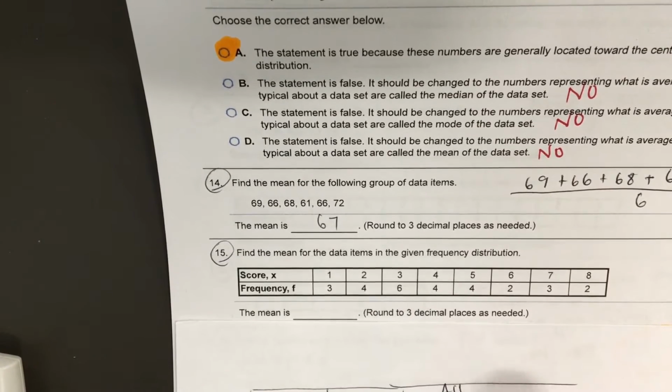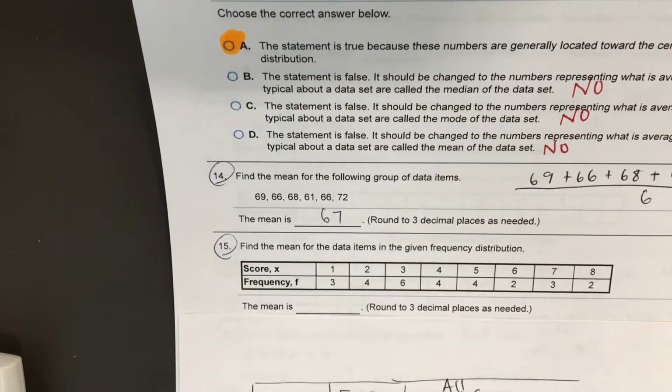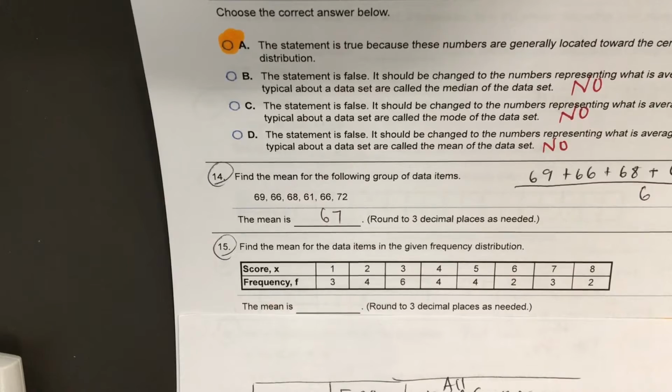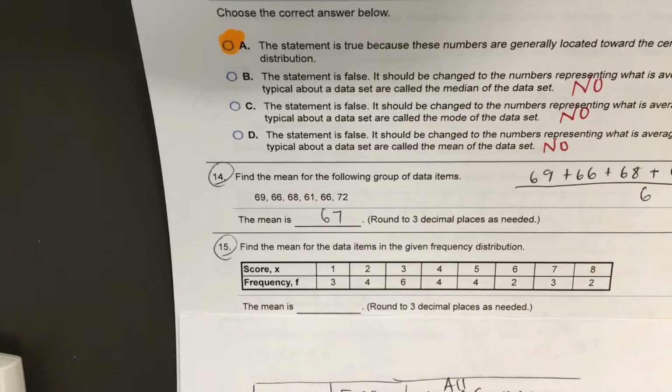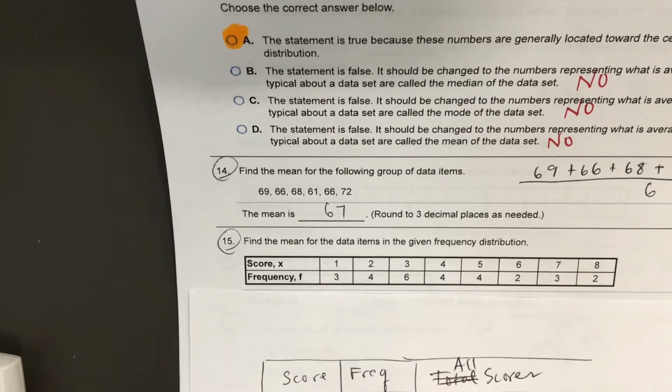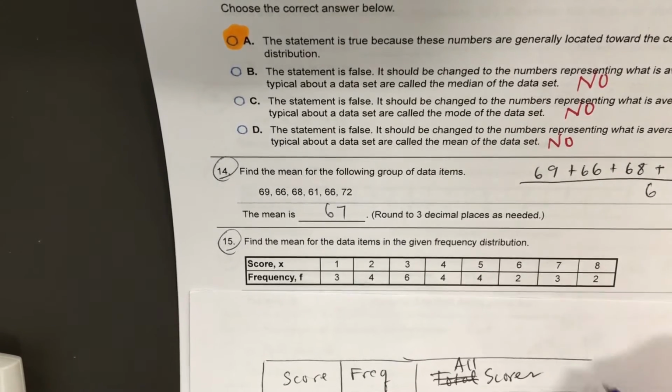That's 1, 1, 1. There are 3 ones. A score of 2 occurred 4 times: 2, 2, 2, 2. A score of 3 occurred 6 times: 3, 3, 3, 3, 3, 3.